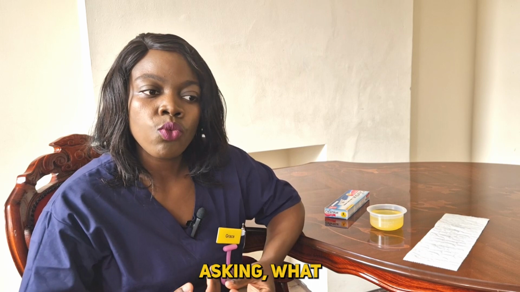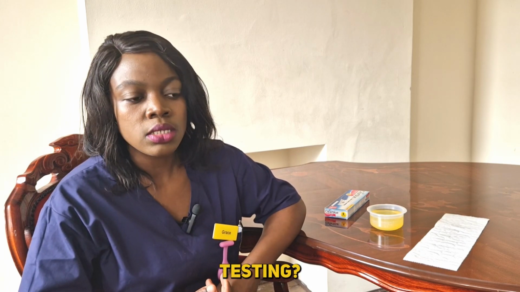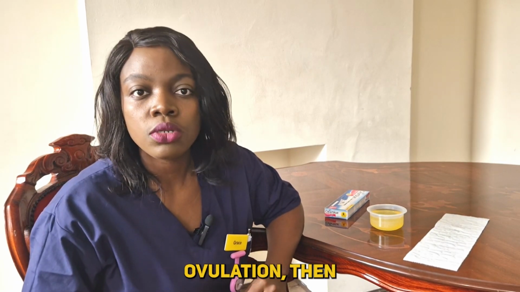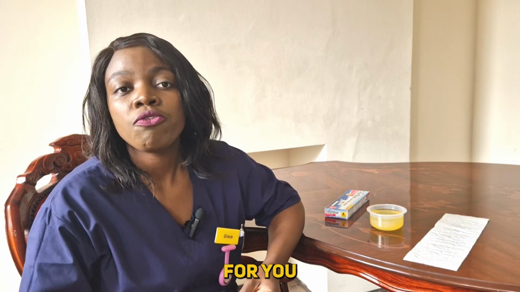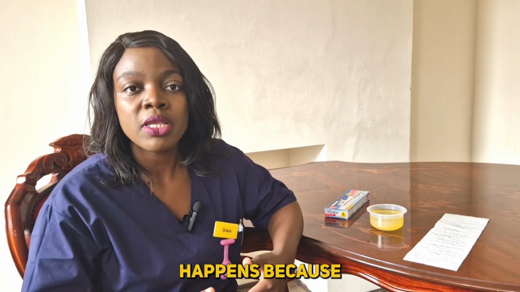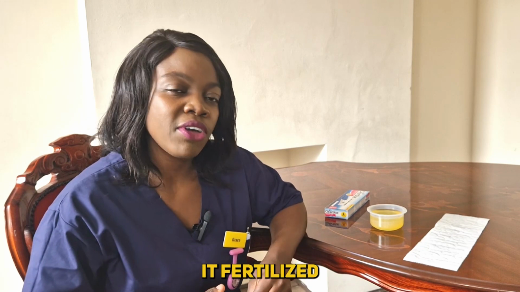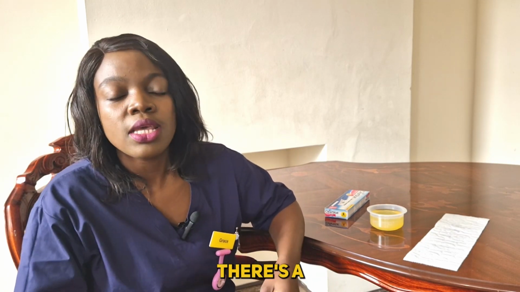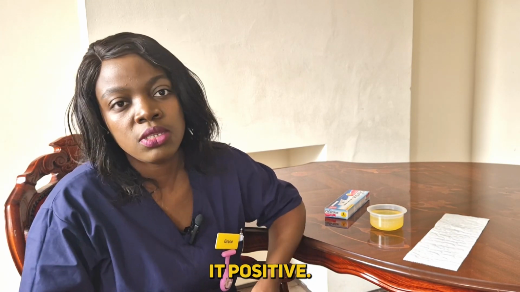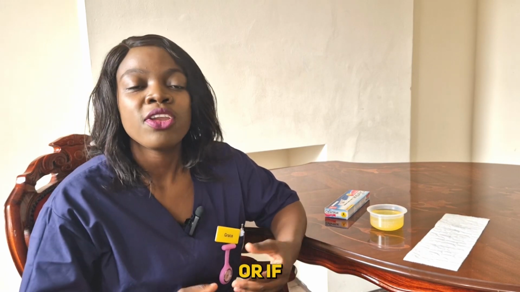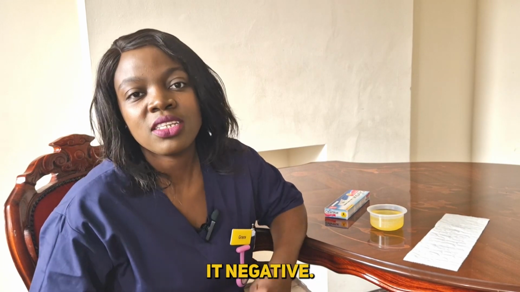People have been asking, what is the earliest I can start testing? The earliest you can start testing is 8 days post ovulation. If you're 8 days post ovulation, then you can start testing your urine to see if you're pregnant. And this happens because there are those people who ovulate a bit earlier. If you ovulated a bit earlier and immediately the sperm got the egg and it fertilized and implantation happened, then there's a high chance that you might find it positive. If it happened late, then there's a high chance that you might find it negative. Or if you're not pregnant, then you might definitely find it negative.